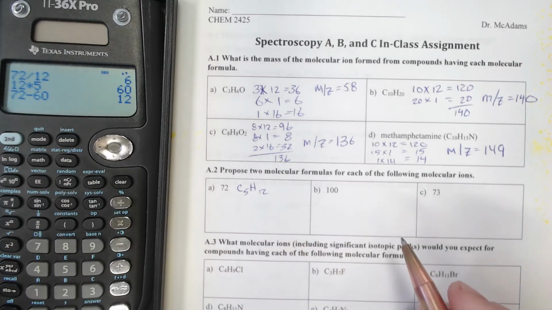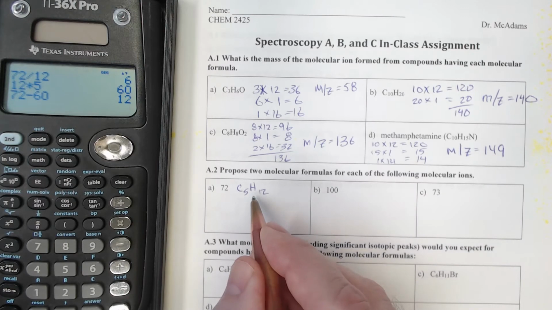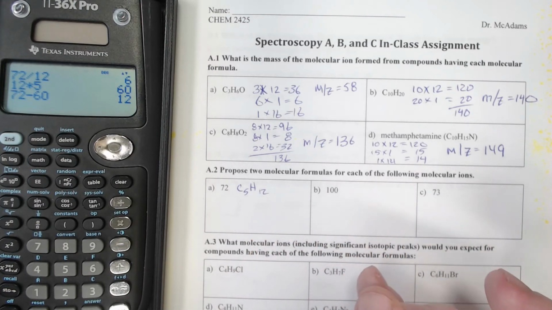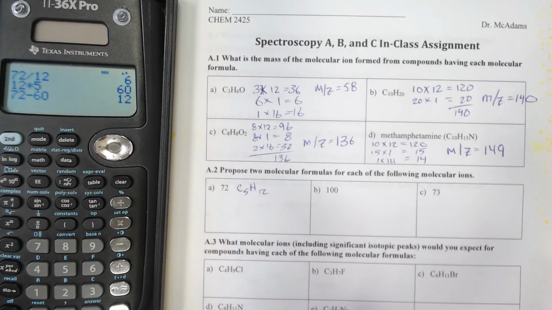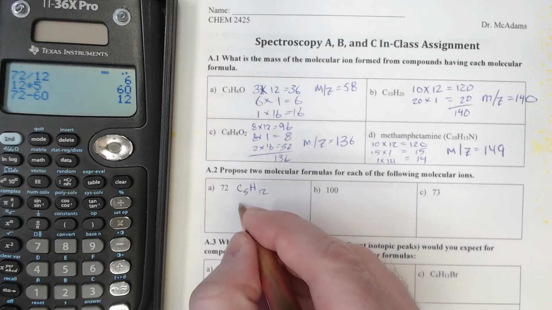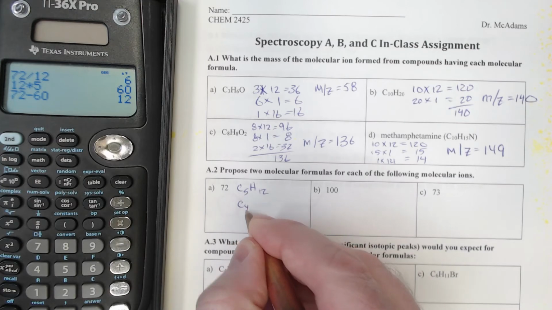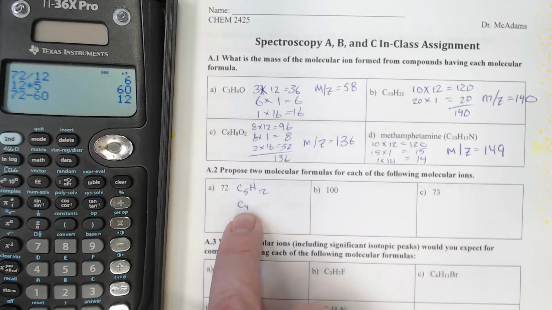Now, we're probably not going to be able to fit a heteroatom in there like nitrogen or oxygen. Nitrogen, since the mass is even, we'd have to have an even number of nitrogens, and oxygen has a mass of 16, so that wouldn't work. So let's go down to C4. 4 times 12 is 48.